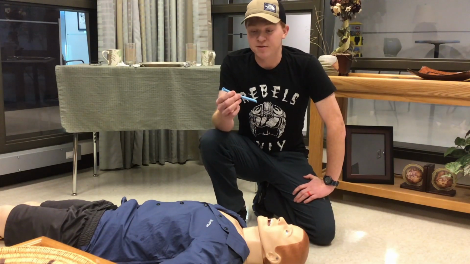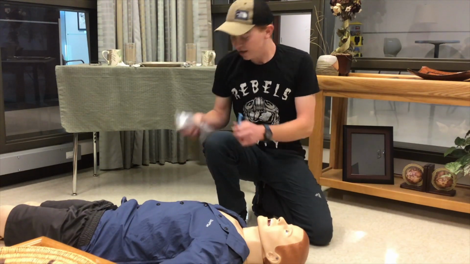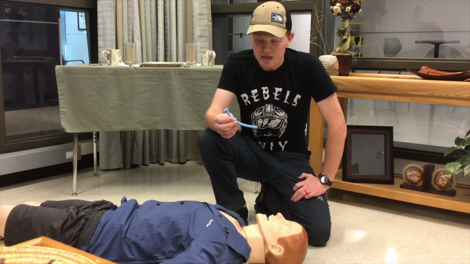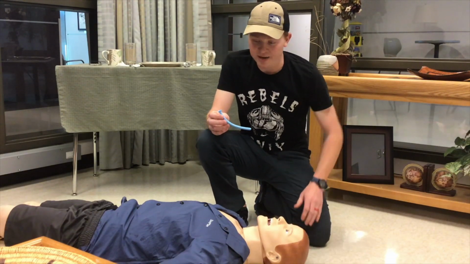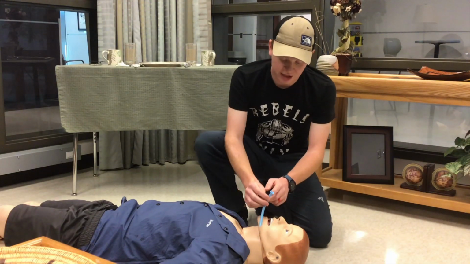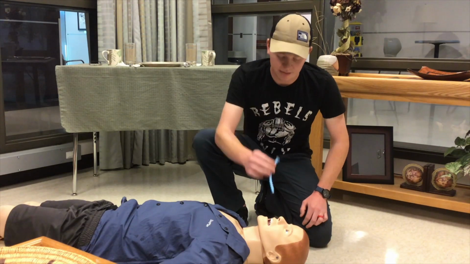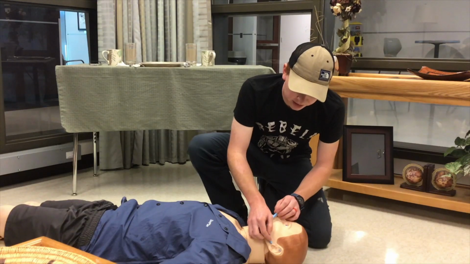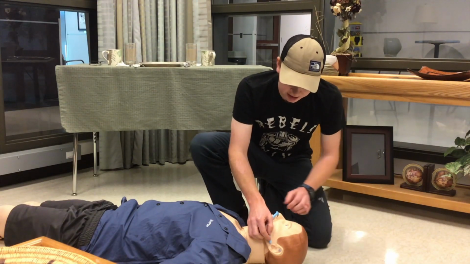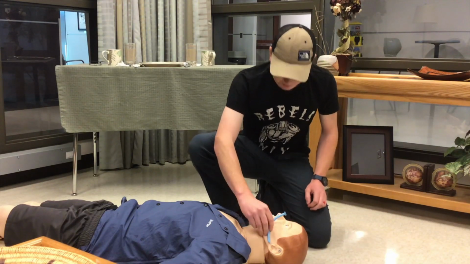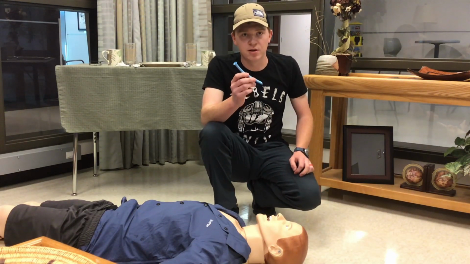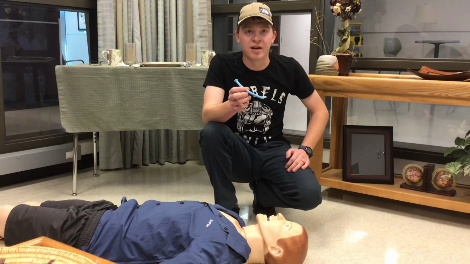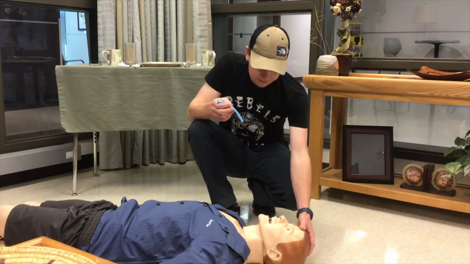So first off, there's a couple different sizes of NPAs, just varying in size. I've already got the proper size out for this mannequin. All right, so we're going to go over sizing of the NPA on the patient. You're going to take the flange end that comes out like a funnel, and you're going to put it by the tip of the patient's nose, and then you're going to measure the beveled end, the part that's going to be going in the patient, to the patient's earlobe. So this is appropriately sized right here. And then you would go ahead and lube up the NPA. For today's demonstration, as it is on a mannequin, we won't be doing that for sanitary purposes.